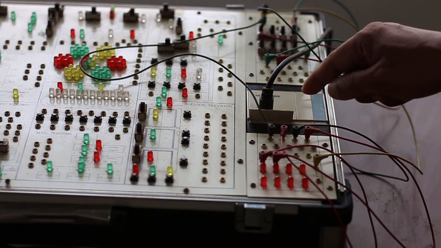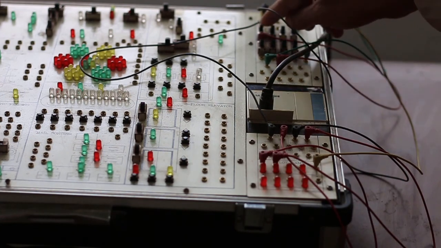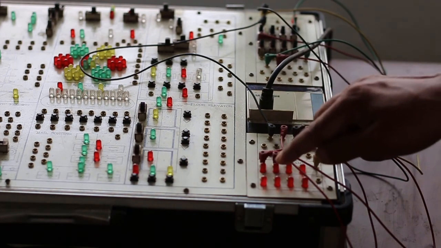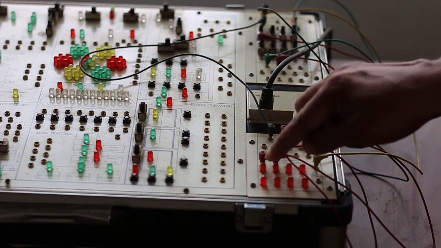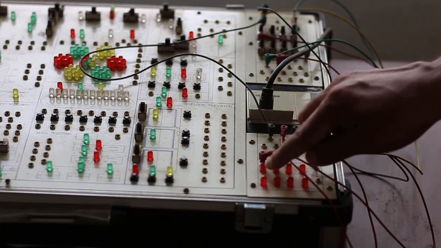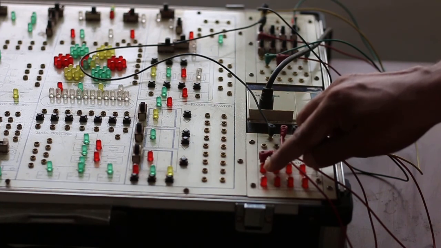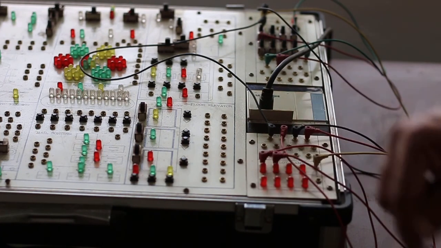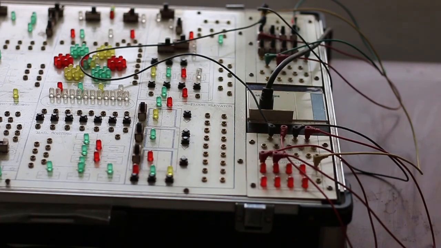In this particular program, for on-off cyclic timing, we have used only one switch. This is used for running the program, and this is the light that is connected now to produce the output. So when we switch on this particular switch, this light will be on for 5 seconds and off for 5 seconds, and that's how we are going to run the program.